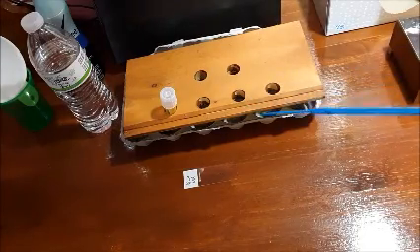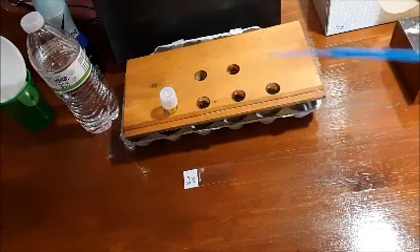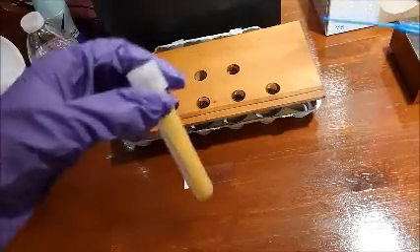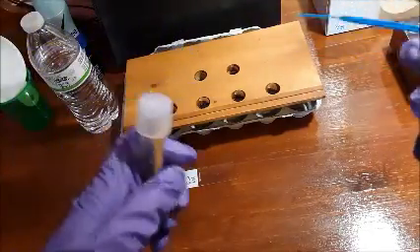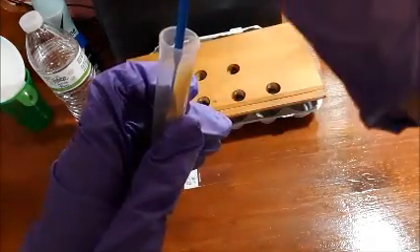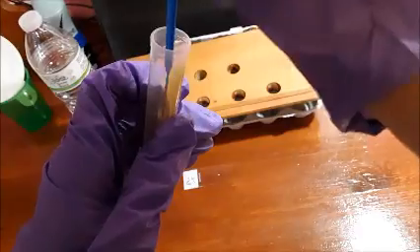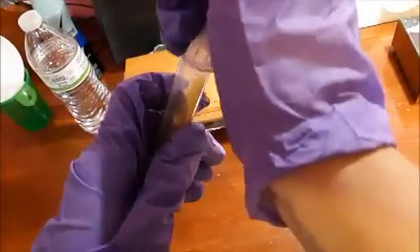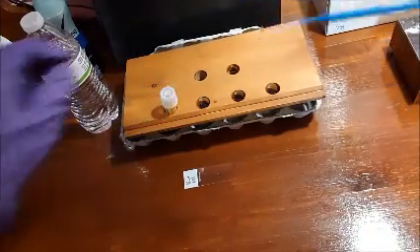Once your loop has been sterilized, you may now obtain a small amount of culture from this test tube right here. And to do this aseptically, you're going to take the cap off like so. And then you're going to scrape the culture out. You only want a small amount. Put the cap back on. Put it back on the test tube rack.